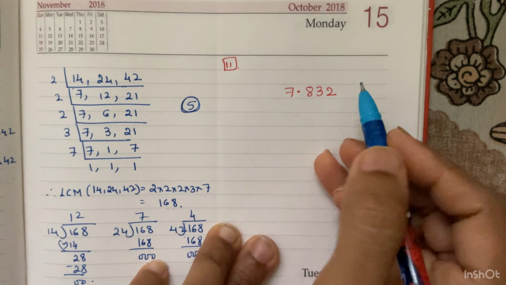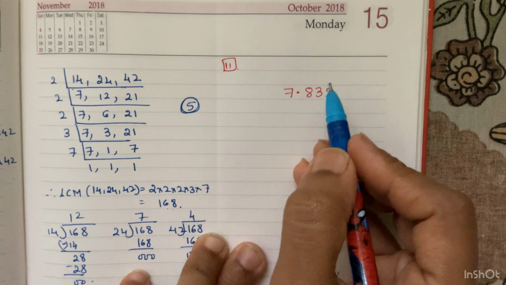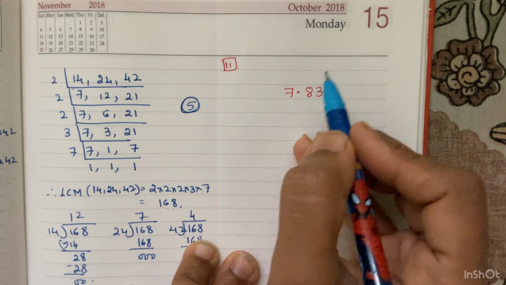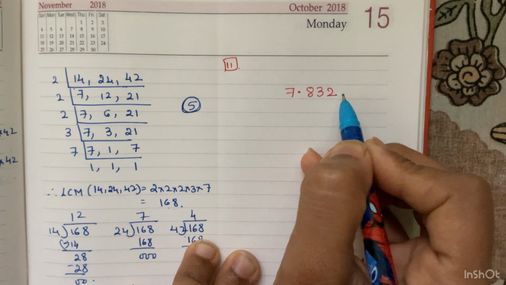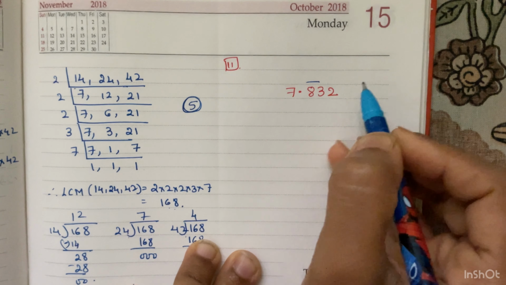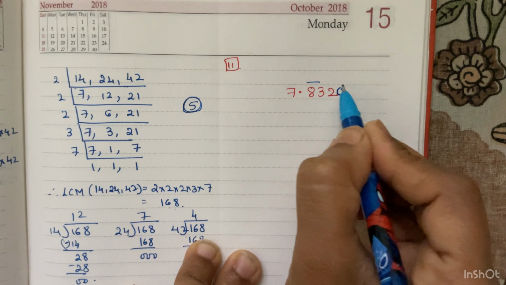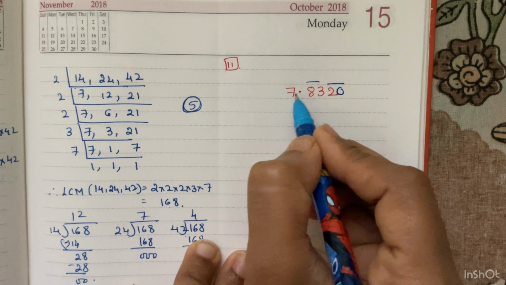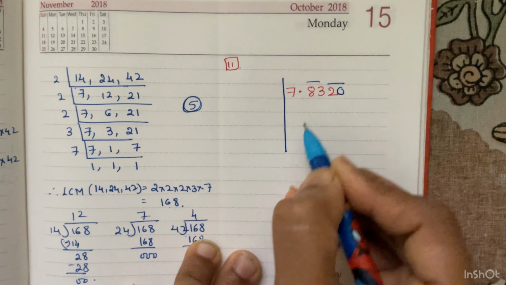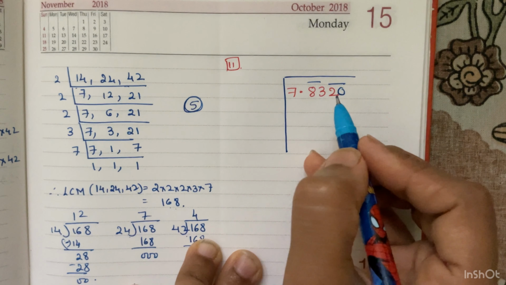Now to find out the square root of this number, I'm going to choose the division method here, and in the decimal part we have to make a pair from left to right side. And as you can see here, the 2 is only one digit, so I'm going to place a 0 here. Now I can make a pair here. Now here it is only a single digit, so we can't make a pair. Now start with the short division method.